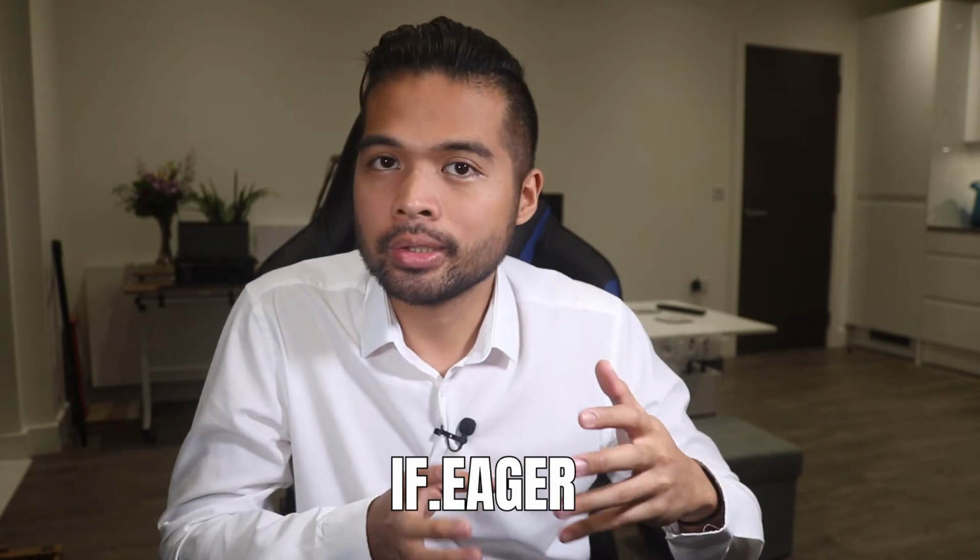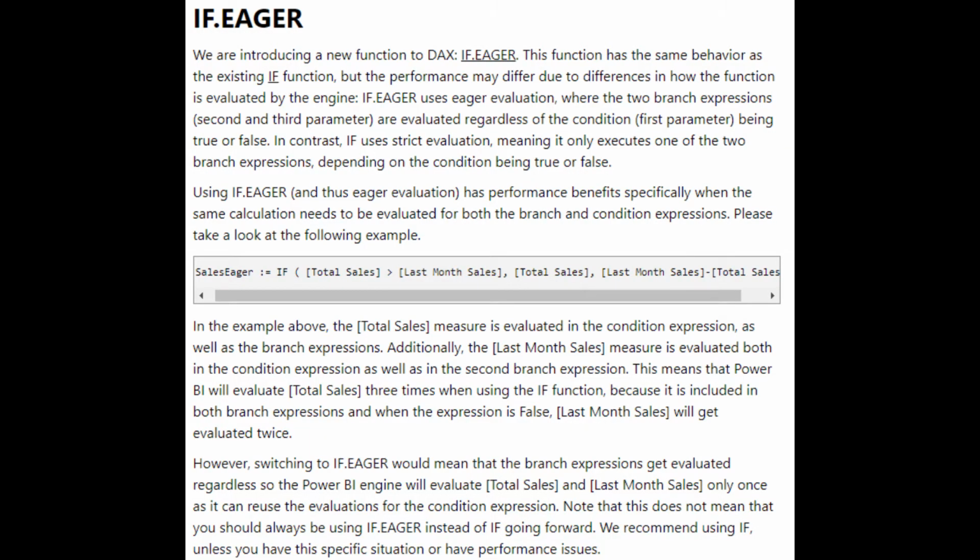If you have tables that are using both import and direct query mode, you'll have the ability now to see limited relationships. The Power BI team has added a new function called if.EAGER, which pretty much works exactly like the if function with some performance benefits in certain scenarios. From the example that they've given in the blog post, it looks like the if.EAGER has some performance benefits if you have measures that are evaluated on the true or false branches of your if statements, regardless if it goes either way. It's a little bit difficult to explain without examples, so I'll probably cover it in another video.